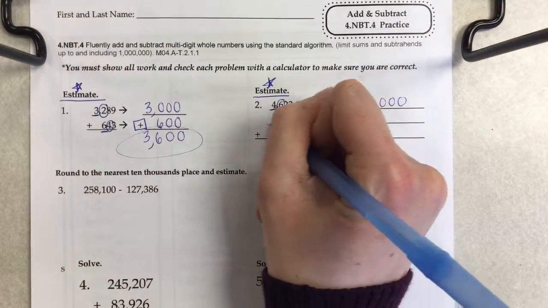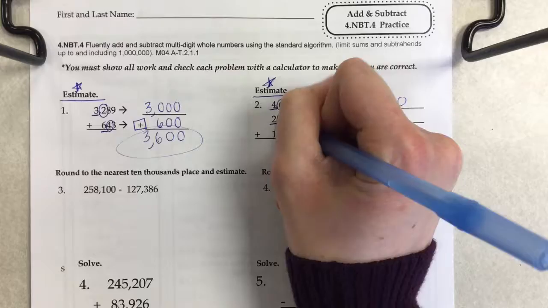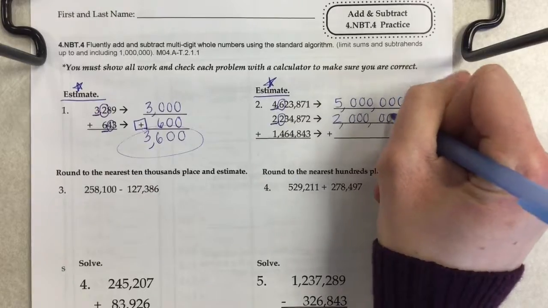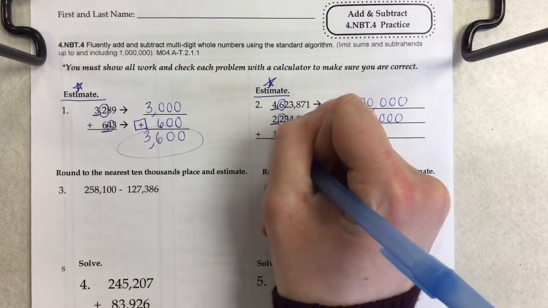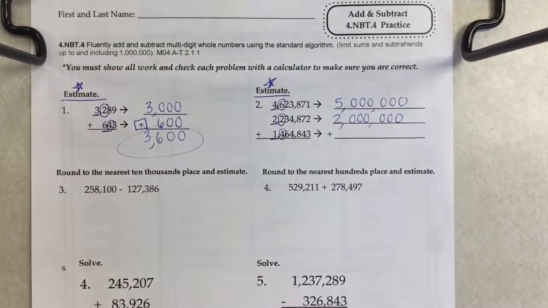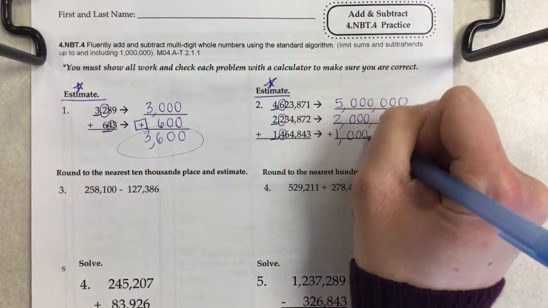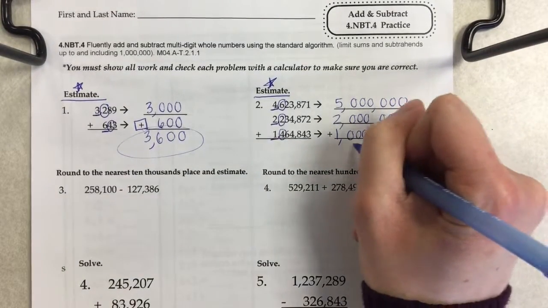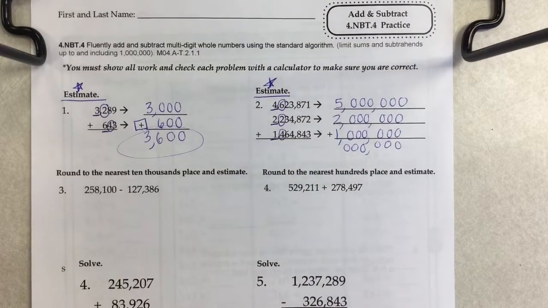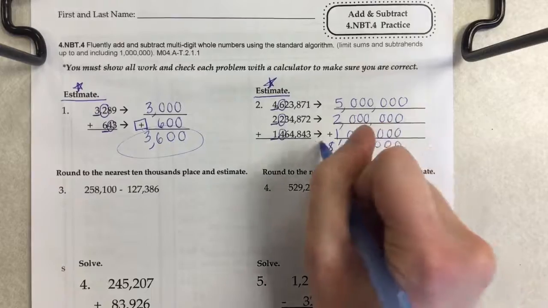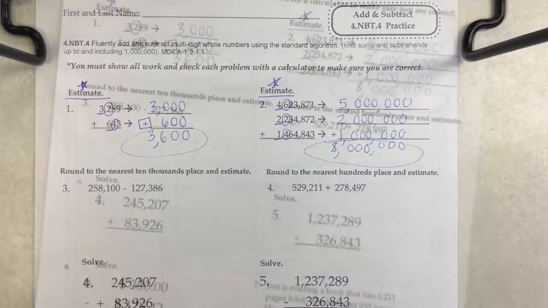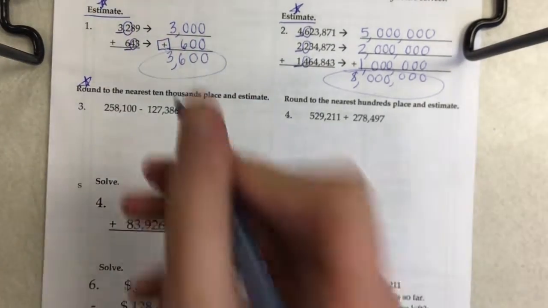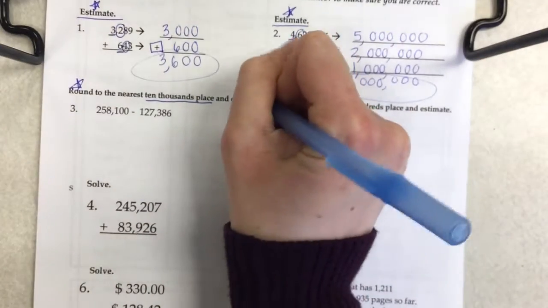In my next number, again, my biggest place is my millions place, underline the 2, circle the 2 to the right, 4 or below, let the underline go, 2 million. And then finally my last number, my biggest place is my millions again, circle the 4 to the right, 4 or below, let the underline go, it rounds to 1 million. If I add all those together, I get 0, 0, 0, comma, 0, 0, 0. Then I have to add 5 plus 2 plus 1 to get an answer of 8 and an estimate of 8 million.